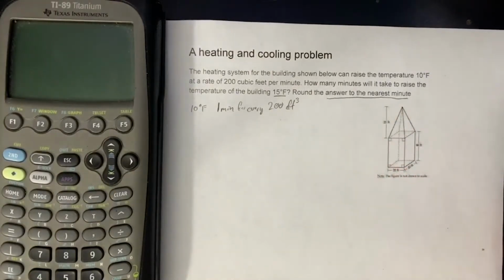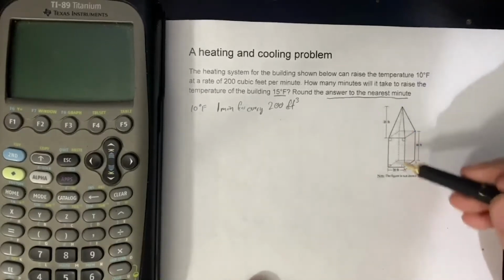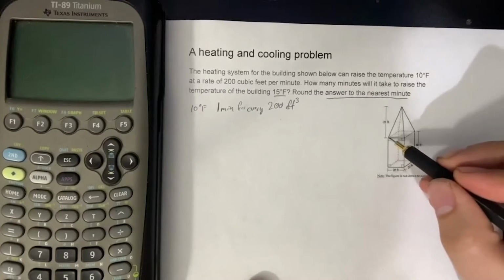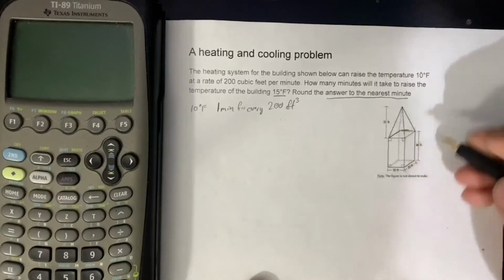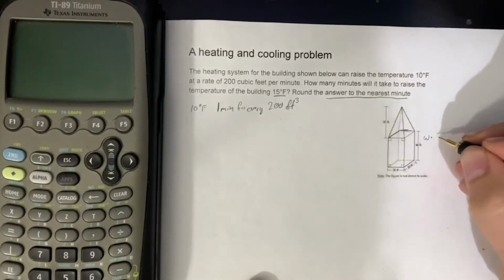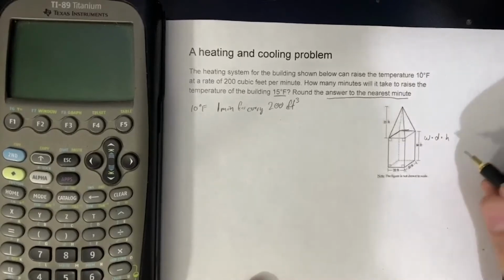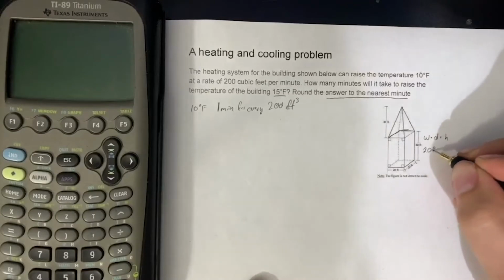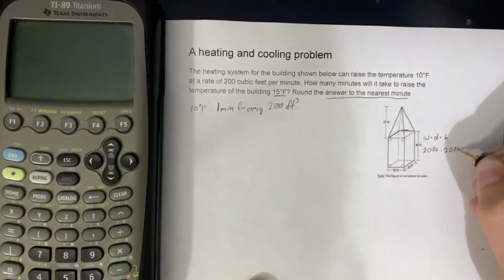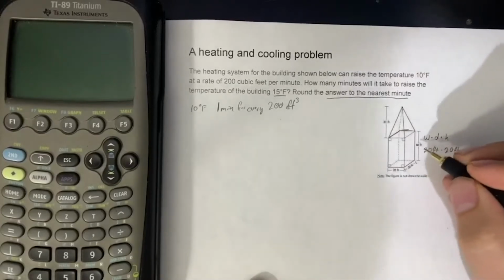So the first part that we need to take care of with this is we probably need to discover how big the building is. So in this case, we can take a look at the shape of the building, and we should see it as two parts. We see the rectangular prism, and we know that a rectangular prism is basically width times depth times height. And we can see that width, depth, and height of this one are going to be 20 feet by 20 feet by 60.